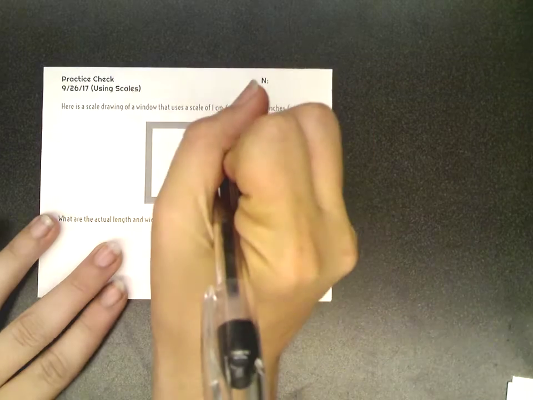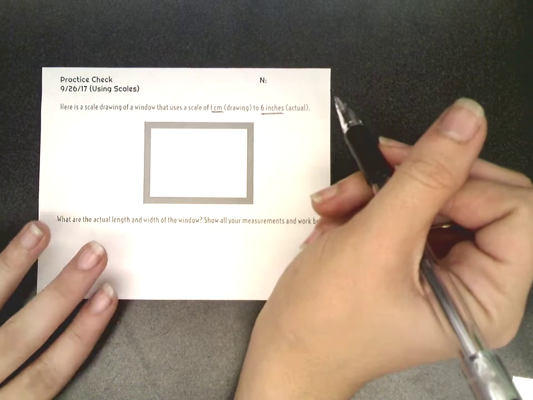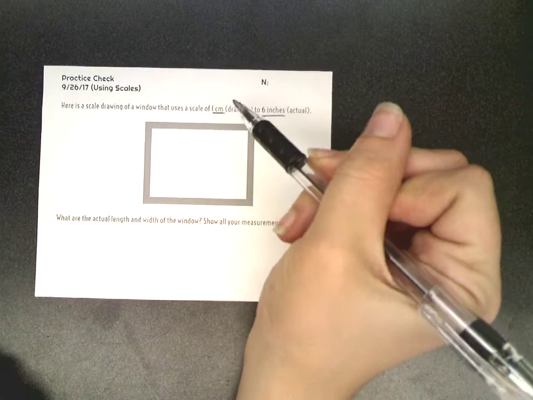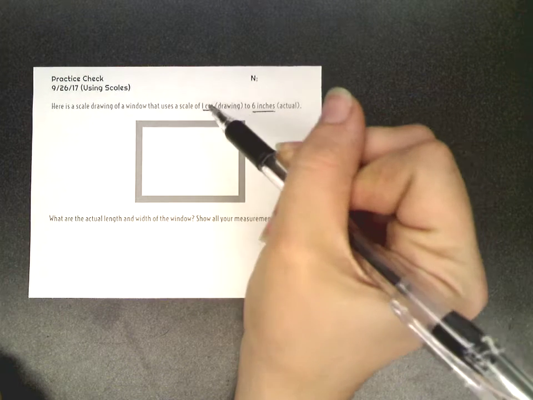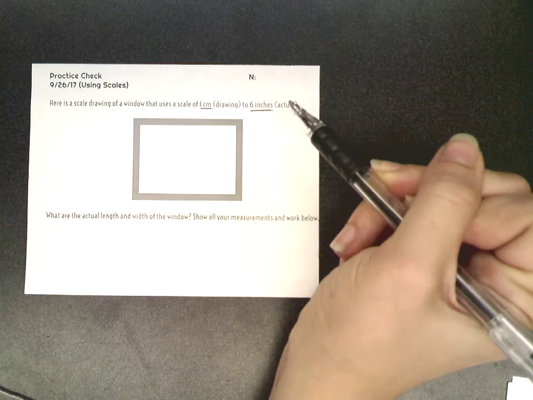And I was interested in seeing how could you find the actual lengths and widths if you had a scale. And the scale here was a little bit trickier because we had centimeters to inches, both of which you might think would be a scale drawing. But we have information that centimeters in the drawing are going to become inches in the actual building.